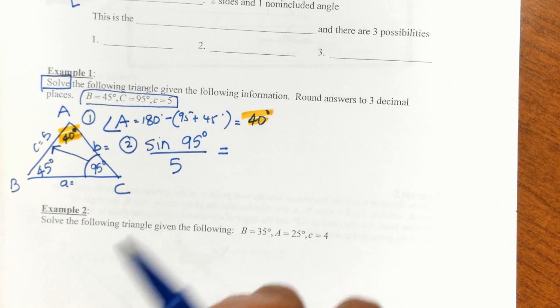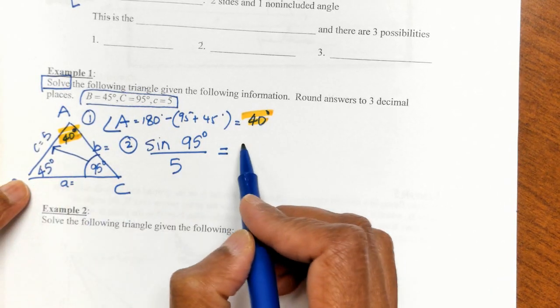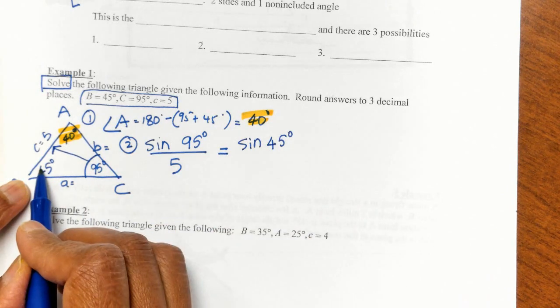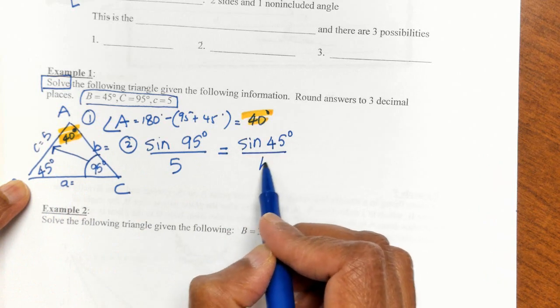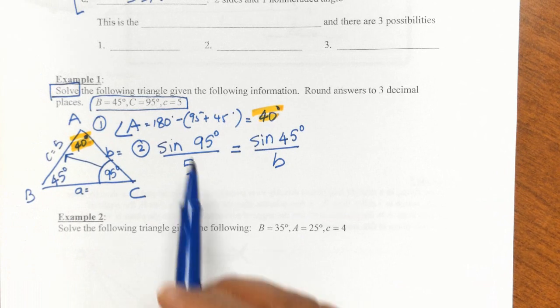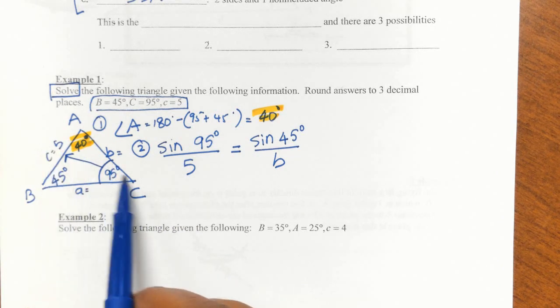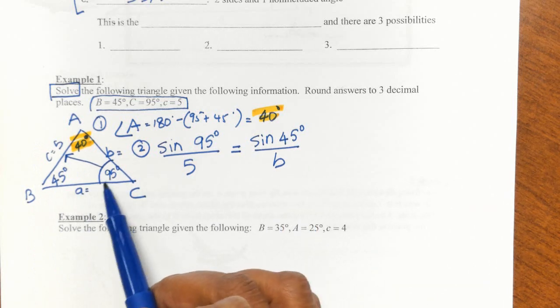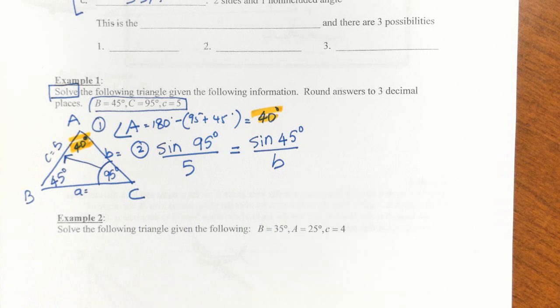So let's say I start with, I don't know, side B. So I will say sine 45 degrees over small b. Okay, so this is a new thing that we're talking about. Is everybody clear about what I just wrote? You use one side and the angle opposite because both of them are given, and for the other angle-side combination, you know the angle, the only thing missing is that side. Remember, you can always solve any equation as long as there's only one variable. The only variable I see is b here. So let's go ahead and cross multiply and solve for it.